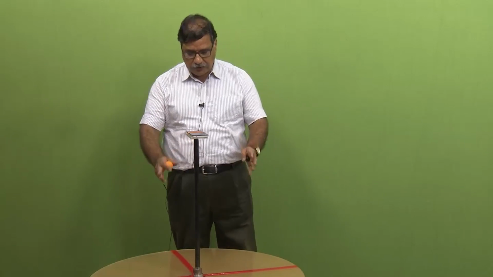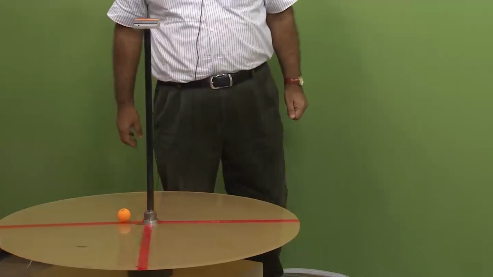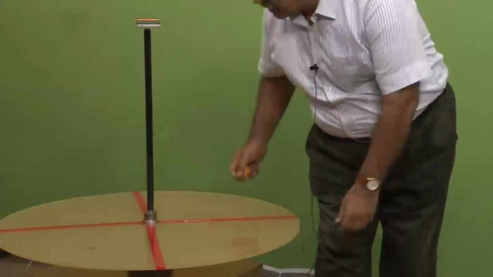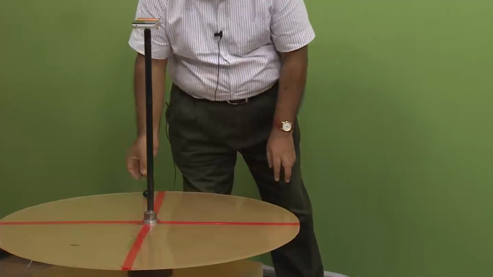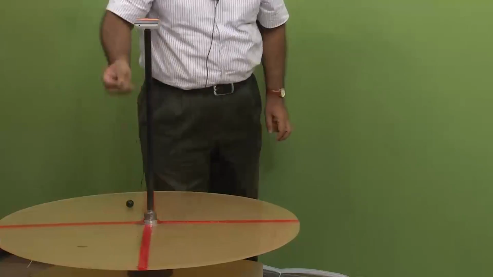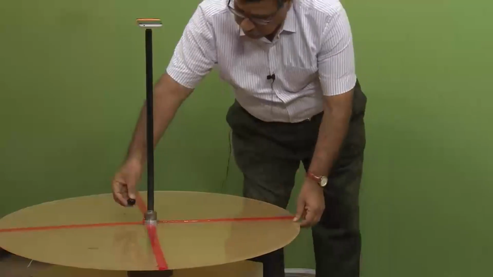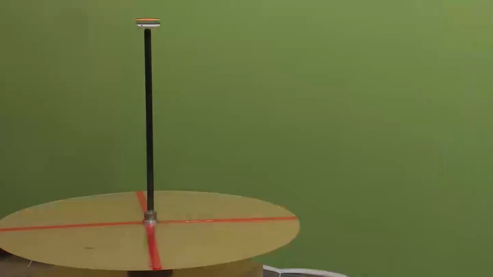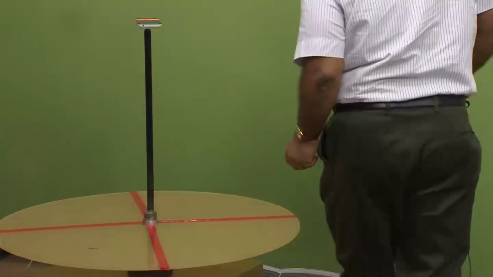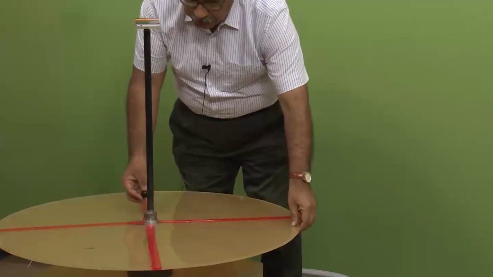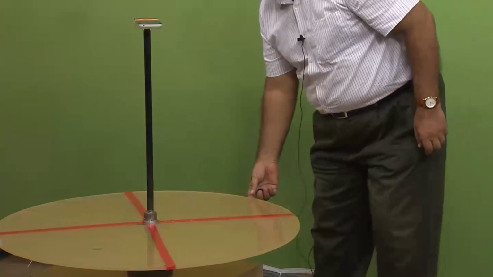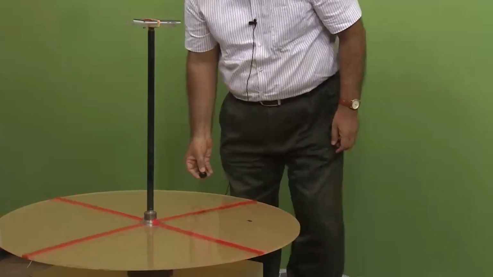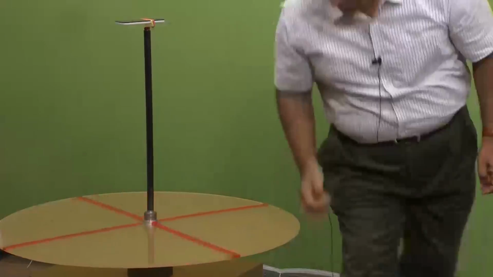Let me just show you this stationary platform first, and if I roll a ball on this, you see it goes straight. It is getting curved right now because there is some slope, but if I move it fast enough, with a heavier ball, it would not deviate much from its path. It goes quite straight. So, what I am showing you is that when the platform is stationary, the ball is moving pretty much in a straight path. Now, I will give the platform a rotation and move the ball, and you will see that still it is going in a straight path.